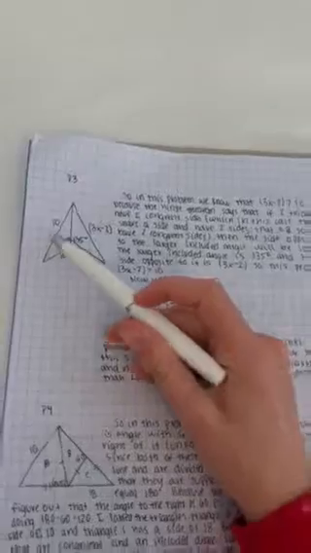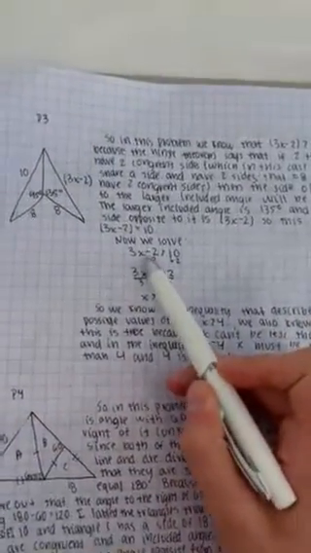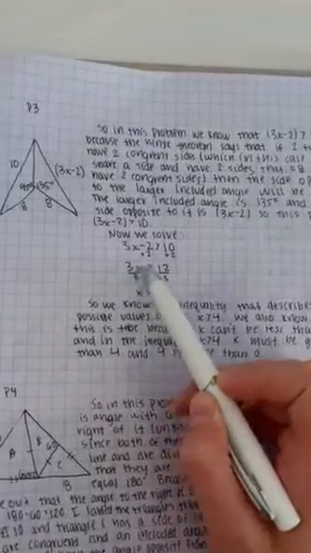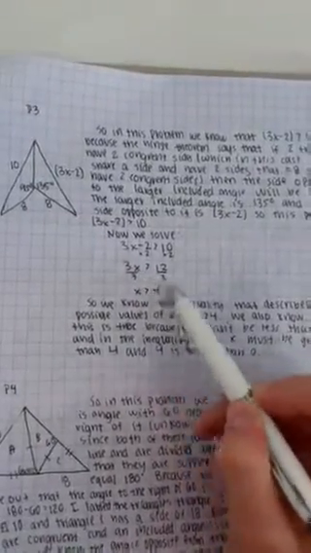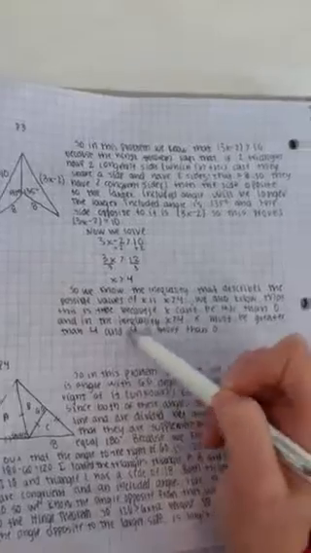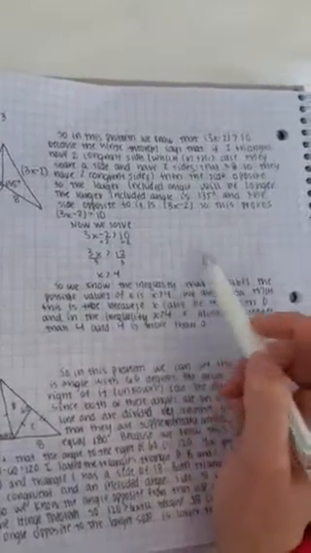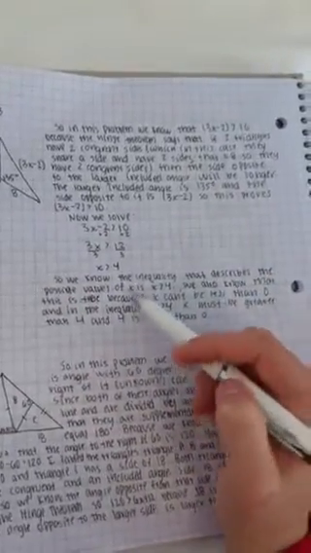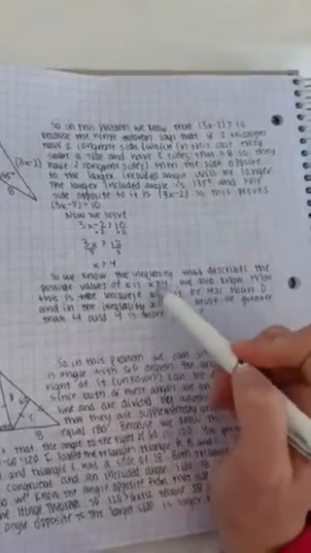So 3x minus 2 is greater than 10. Now we solve. We add 2 to both sides, we get 3x is greater than 12, then we divide by 3 and we get x is greater than 4. So we know the inequality that describes the possible values of x is x greater than 4.